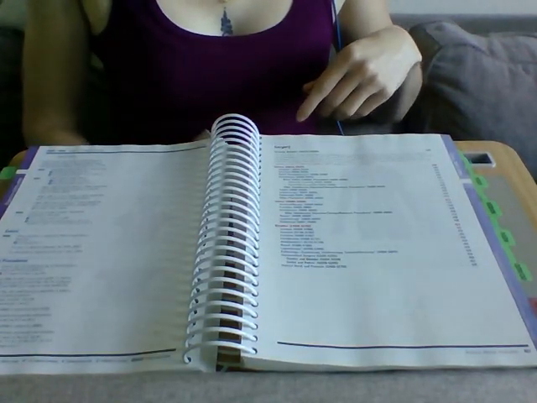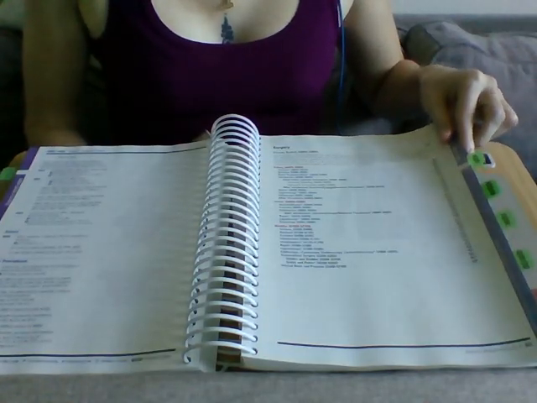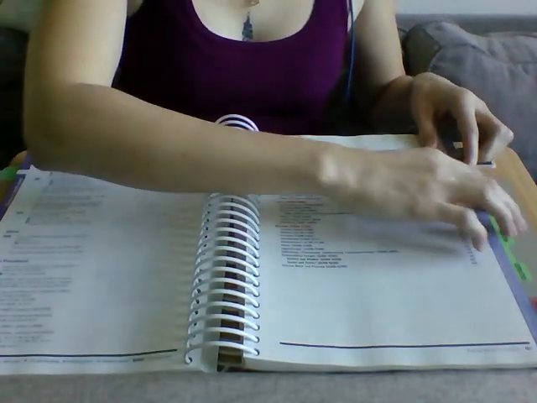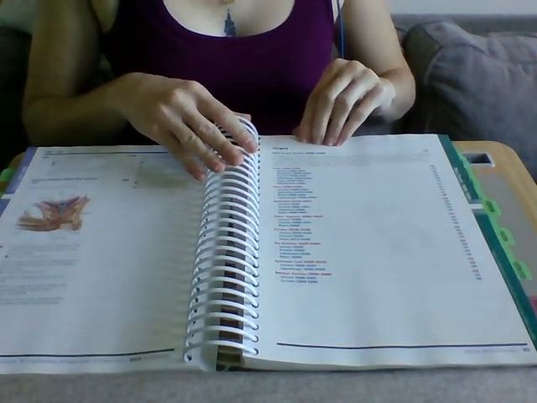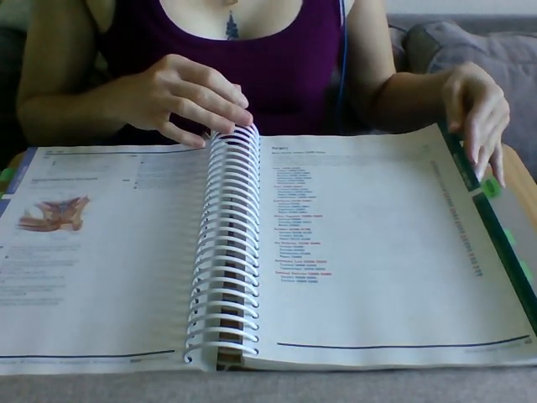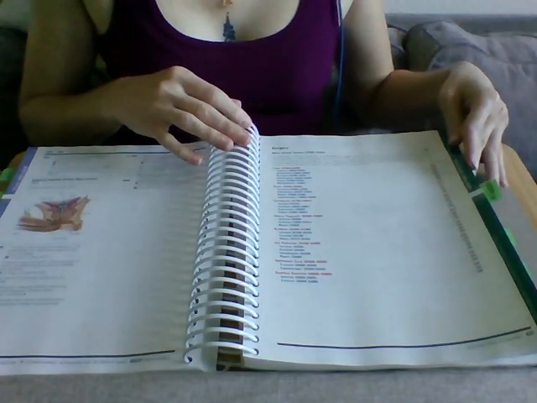Next is your urinary system. It's a green tab with URIN on it, and that will go on page 407. Following that will be male genitalia systems. It's a green tab. It says M/GEN. That goes on page 433.